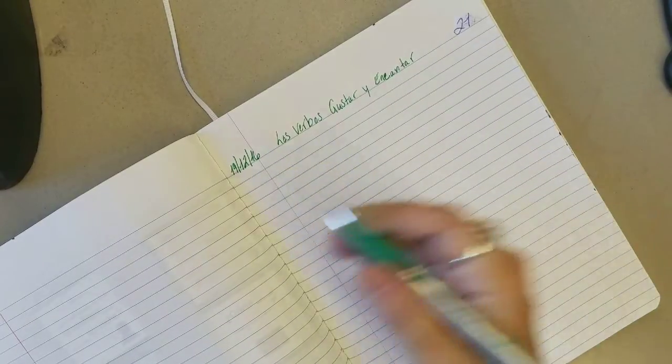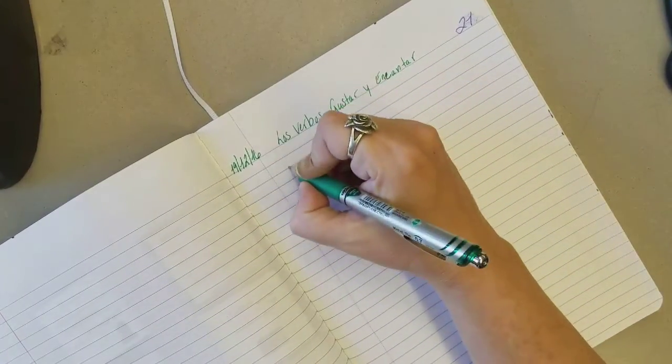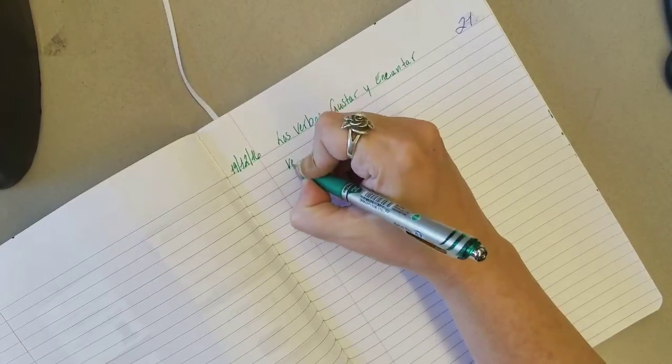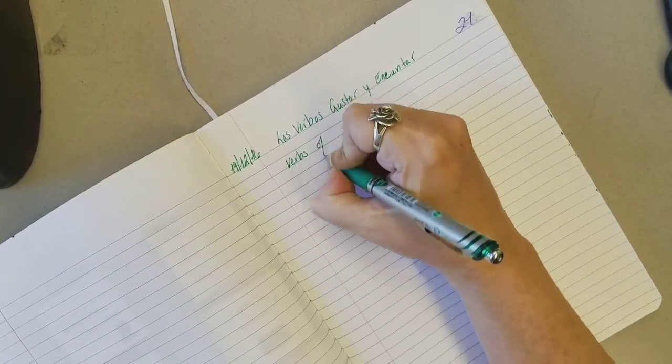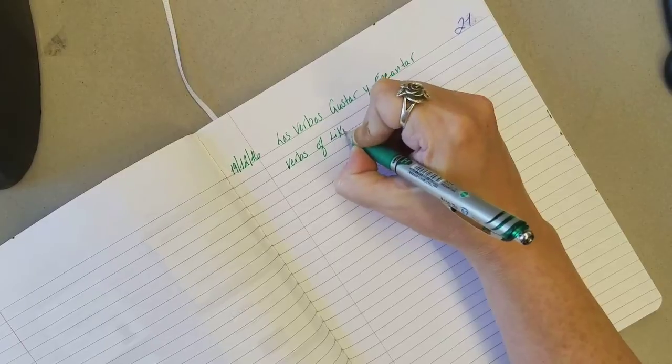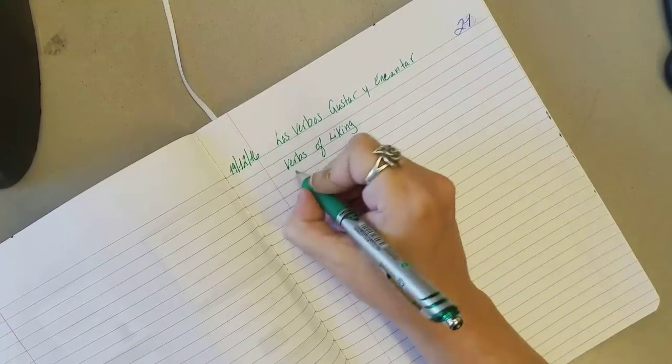And we've seen these before. You'll remember to say that I like something. And these are verbs of liking, so let's put that in here. Verbs of liking. And they work a little bit differently than most verbs.